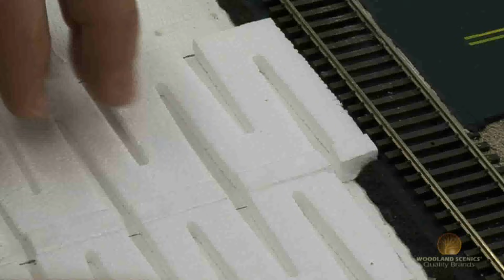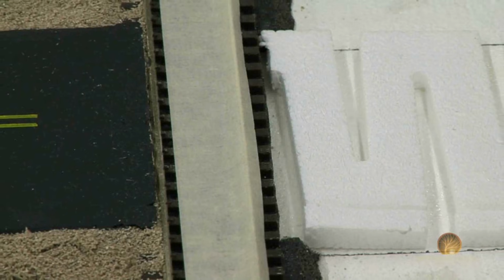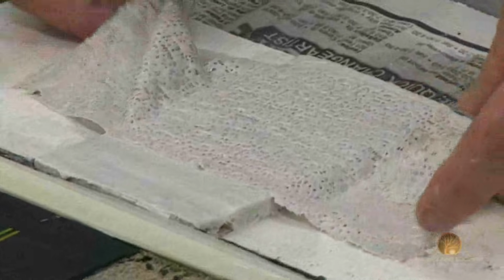Push these inclines tightly up against the track ties and glue into place. At this point, lay a strip of masking tape over your track rails for protection. Place a layer of plaster cloth over your incline starters and blend into your existing layout.